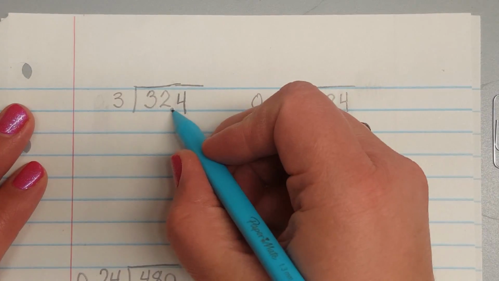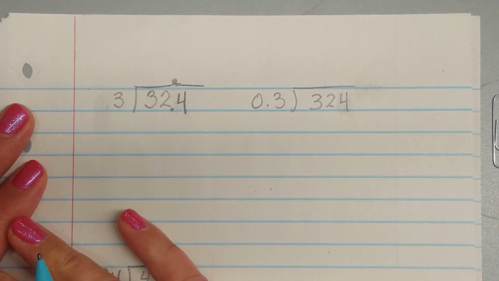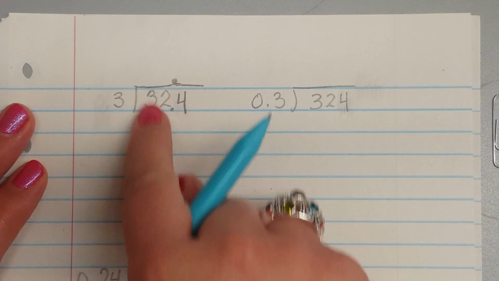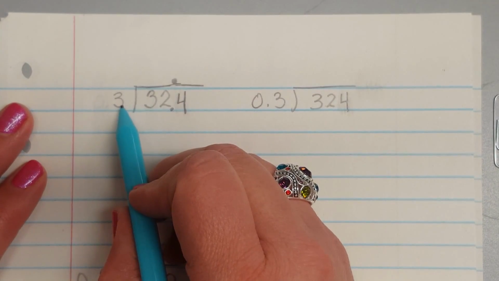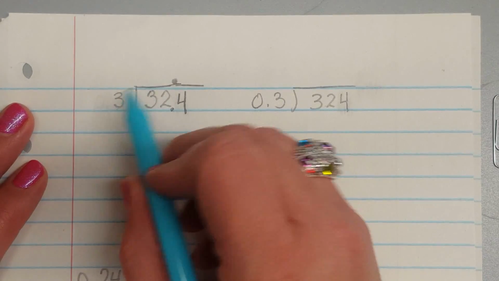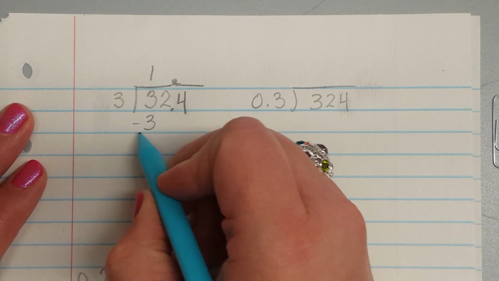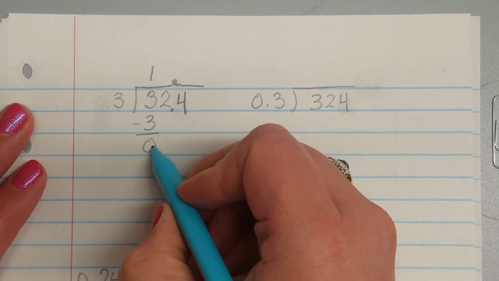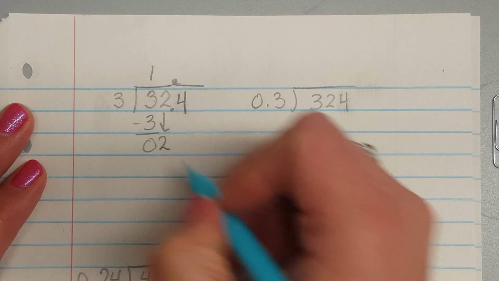So the first thing we do is we're just going to pop that decimal up into our answer. And that gives us a good space to work. And then we're going to do our long division just like we normally do. We're going to find out how many 3's can go into 3. And I know that 1, and then I multiply, subtract, make sure this is less than my divisor, and then I bring down the next number.